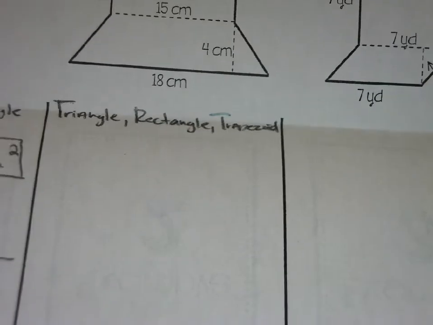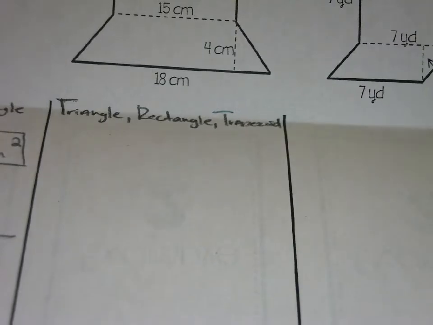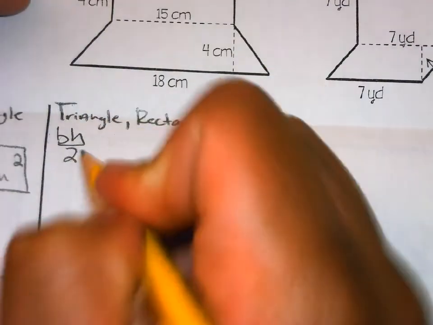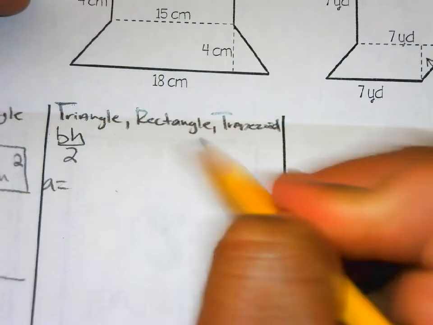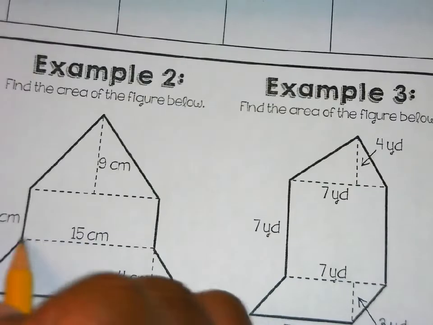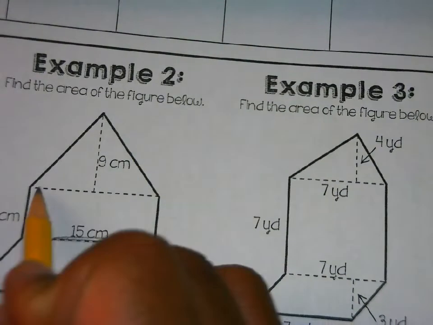How do I find area of a triangle? Base times height divided by 2. Okay, so area equals, what's the base of my triangle? 15. If this is 15, then this is 15.